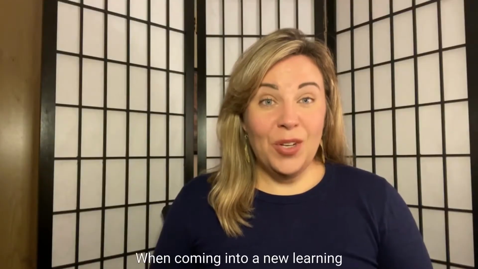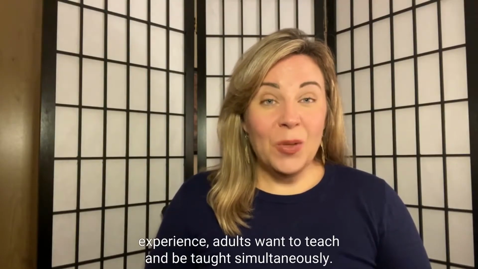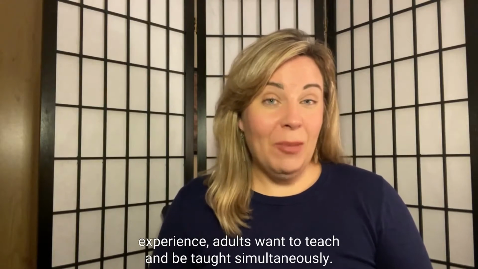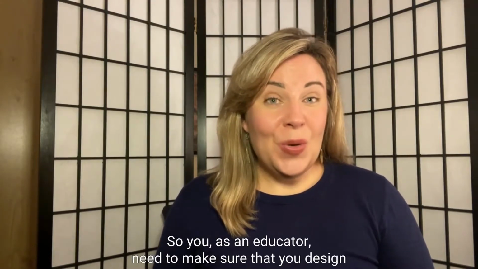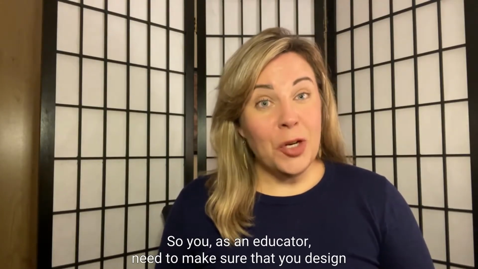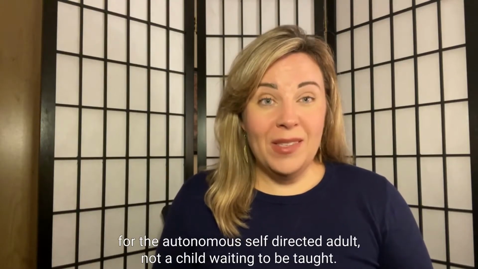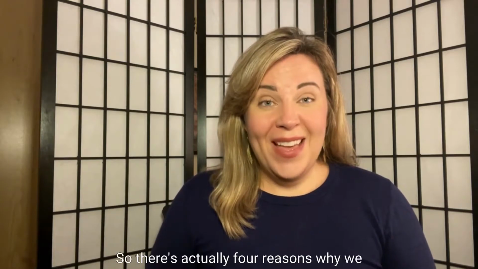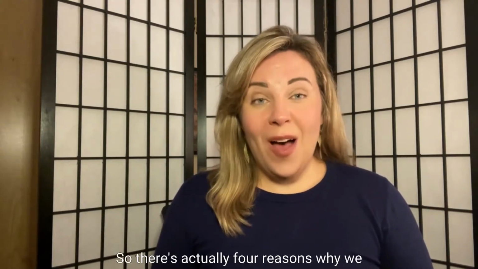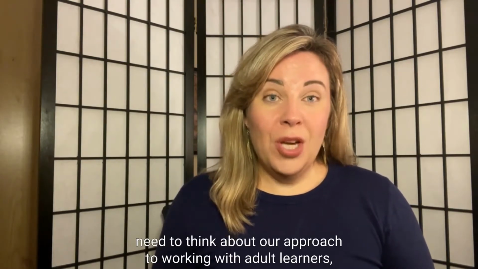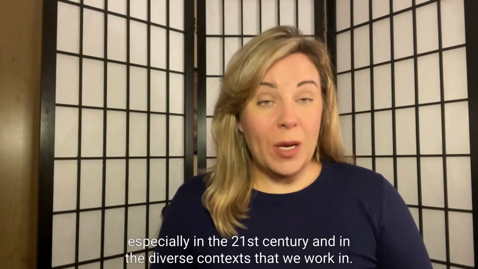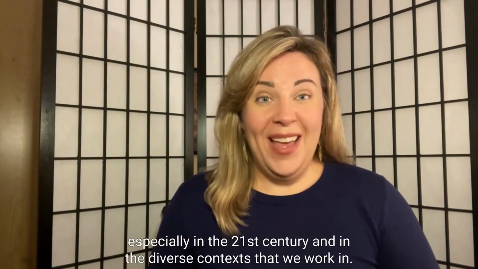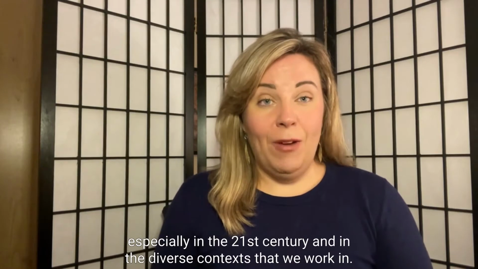When coming into a new learning experience, adults want to teach and be taught simultaneously. So you as an educator need to make sure that you design for the autonomous, self-directed adult, not a child waiting to be taught. So there's actually 4 reasons why we need to think about our approach to working with adult learners, especially in the 21st century and in the diverse context that we work in.